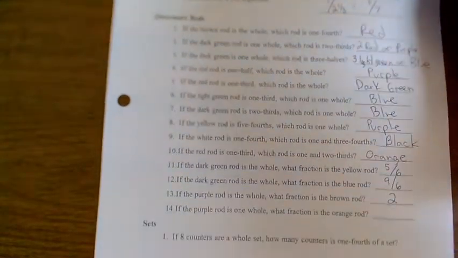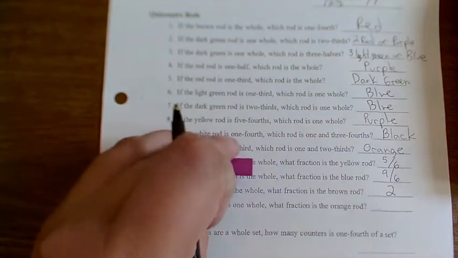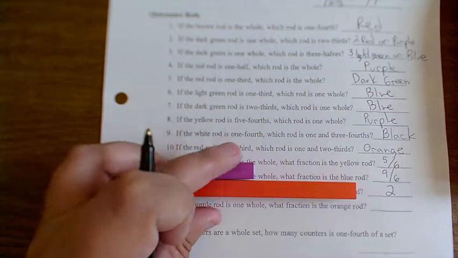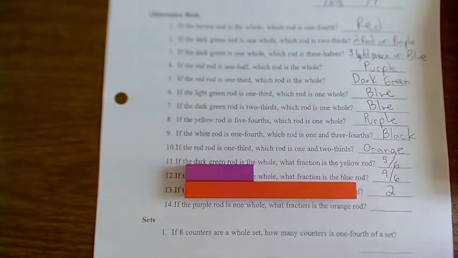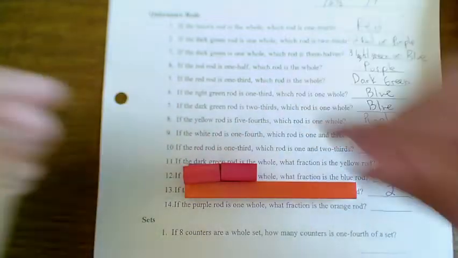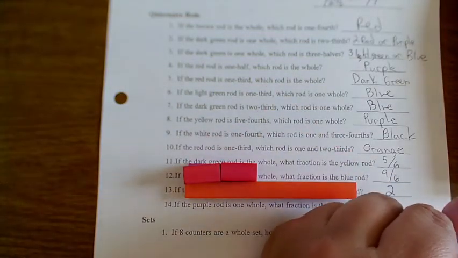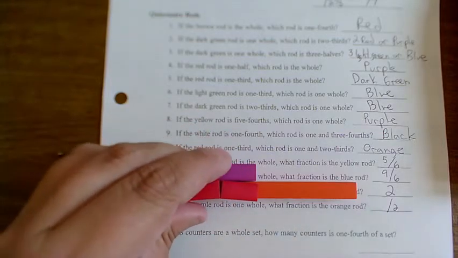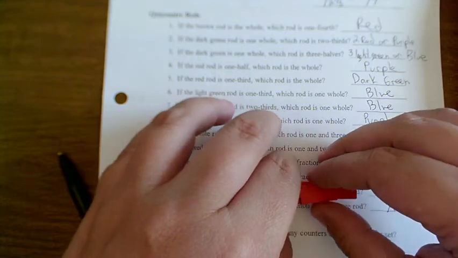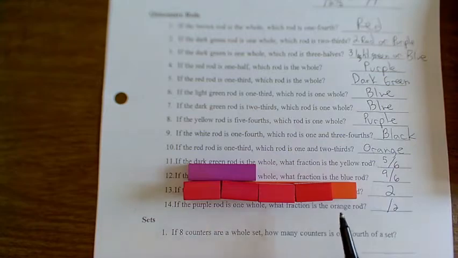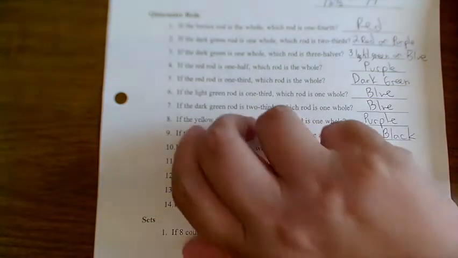And then lastly, if the purple rod is 1, what fraction is the orange? In order to do this, we want same size pieces. So I'm guessing we would have to split them. Let's see, can we do red? Would red work? Yeah. So there would be 2 red in the whole. And then how many red pieces would there be for the orange? 1, 2, 3, 4. And again, I don't have enough pieces to show you, I apologize, but that would be 5 reds to make the orange.